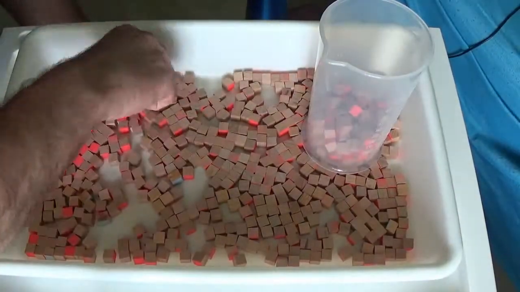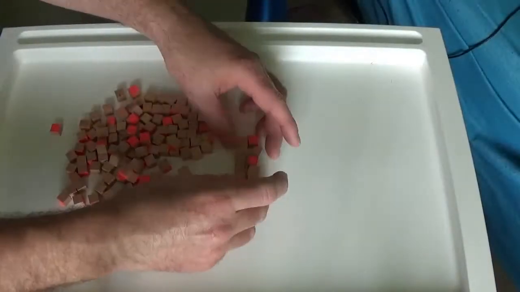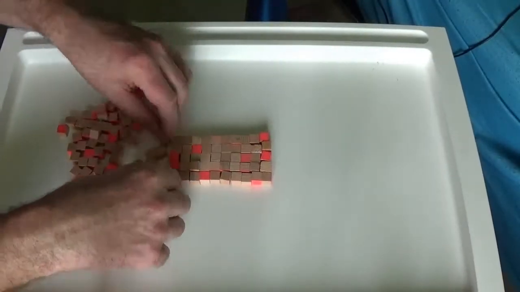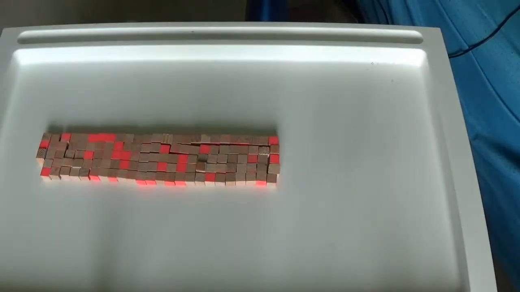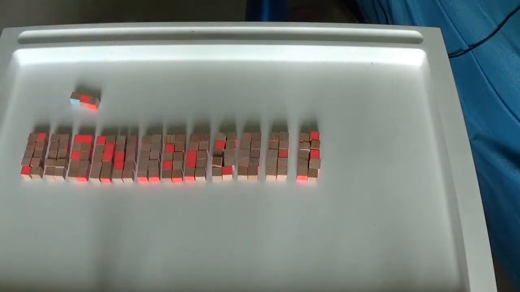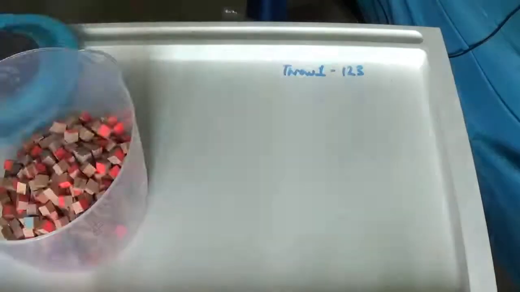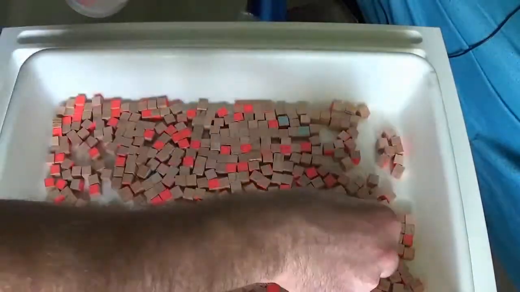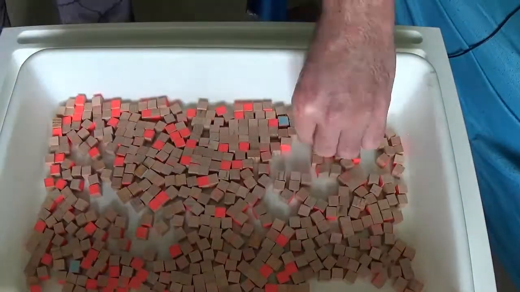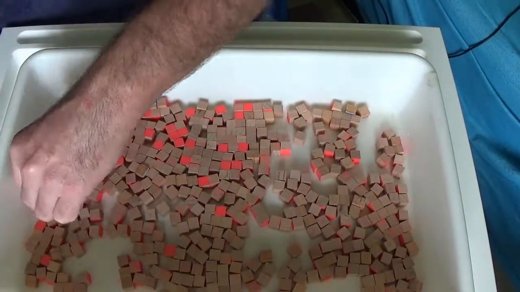Pick out all these that have landed colour side up. Then I'm going to count them. I'll put them in lines of 5 to make counting a little bit easier. So separate them out. Each little block is 10. So my first throw, I got 123 dice landed colour side up. So 123 dice decayed. And they've been put away into the plastic bag so that I don't use them again.